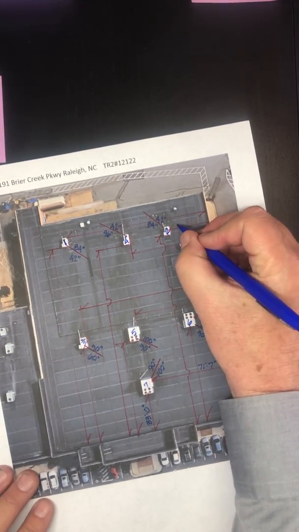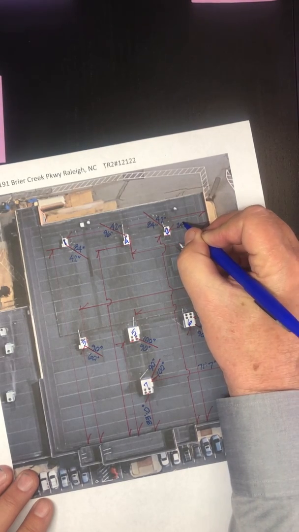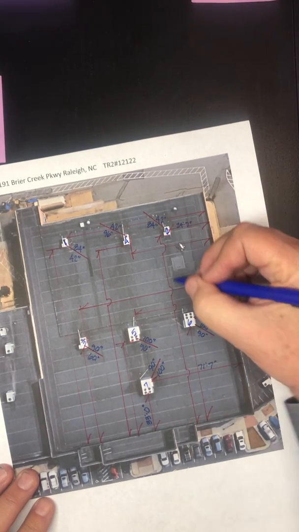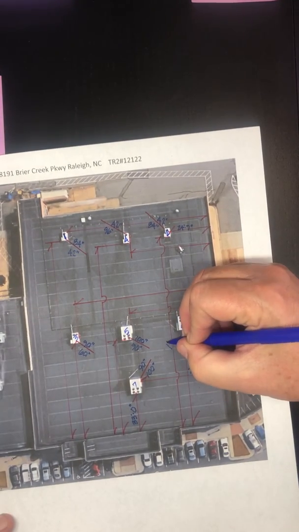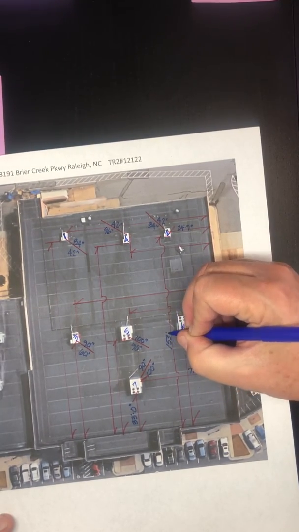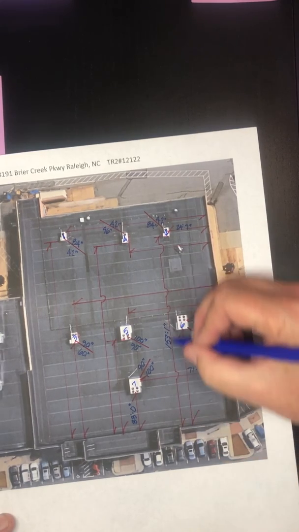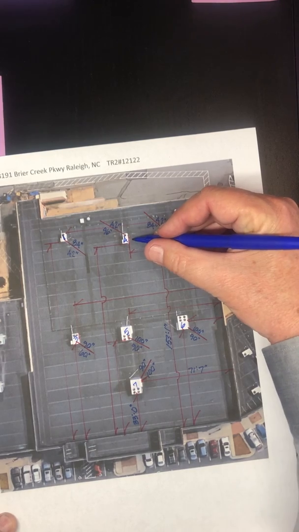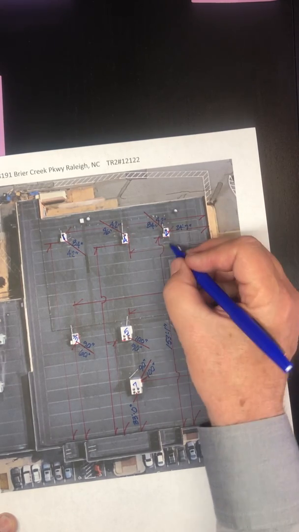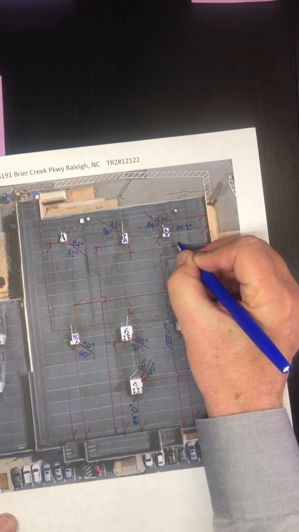This one was 24 foot 7 inches. Then I turned around this way and got this dimension, which was 153 foot 1 inches for that dimension to unit 2. I went to unit 4, and this turned out to be 69 foot 0 inches.